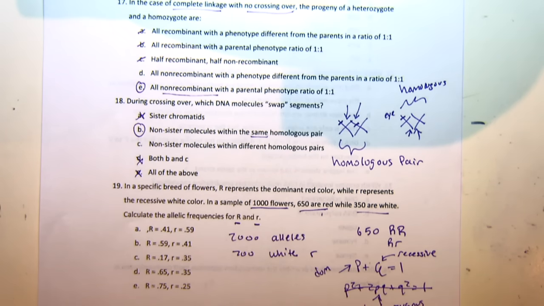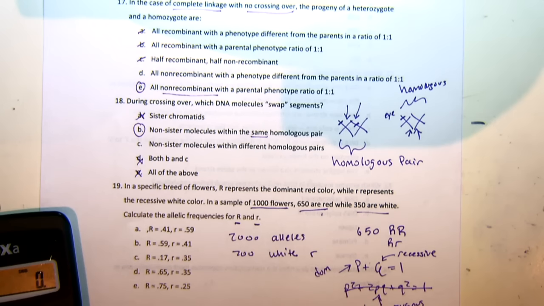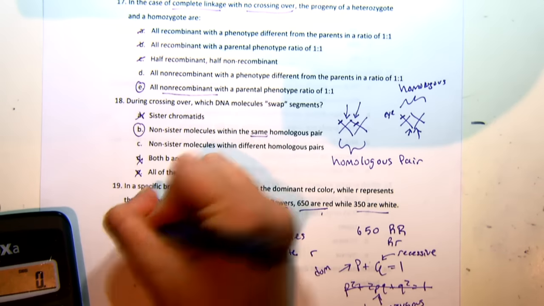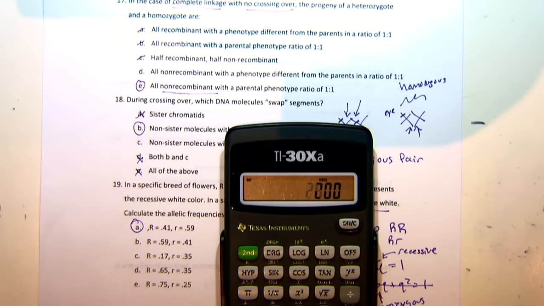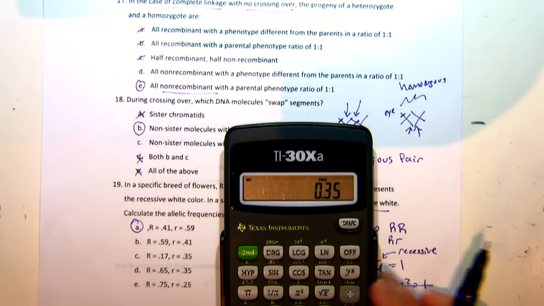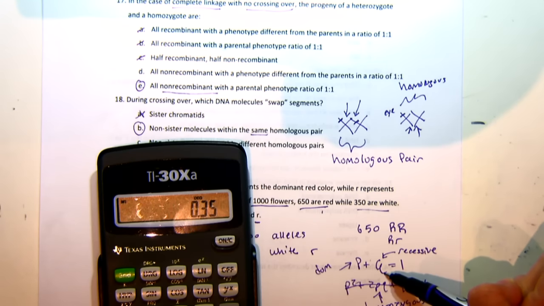So our Q would be the 700 out of 2,000, right? Does that math to, let me see. So I know the right answer is A. So if 700 out of 2,000, so yeah, that's where I'm confused. We get 0.35, which would, Q would be the percentage of little r, right?